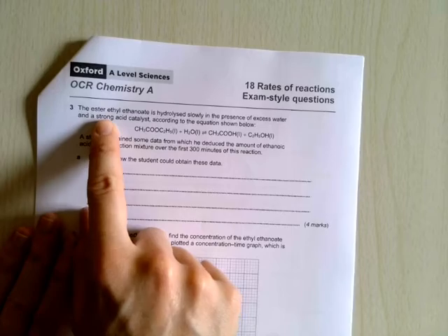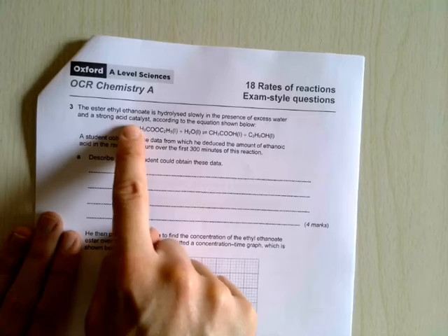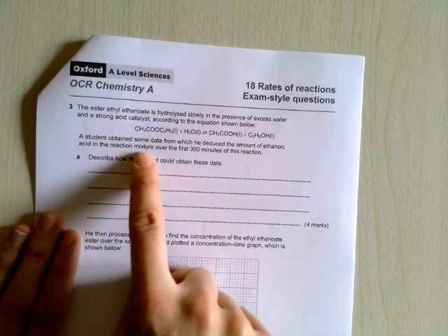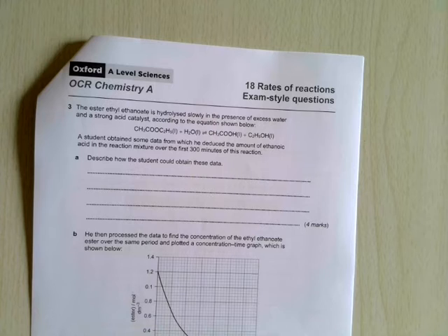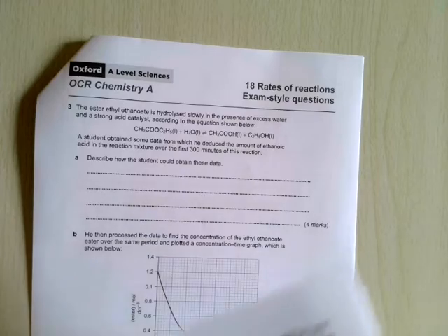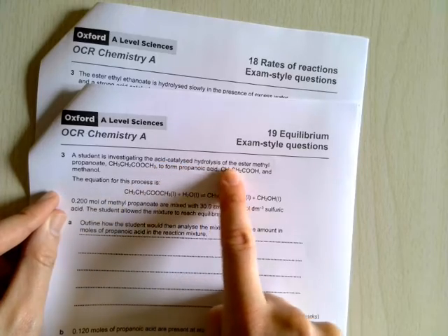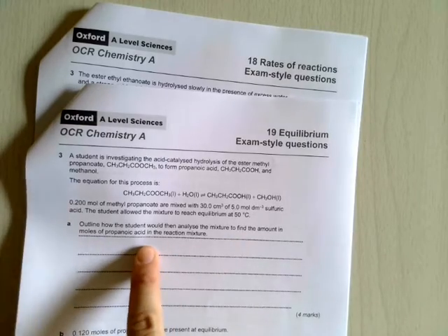All right, so this ester is hydrolyzed in the presence of water and a strong acid catalyst. A student obtained some data from which he deduced the amount of ethanoic acid in the reaction mixture over the first 300 minutes of this reaction. Describe how the student could obtain these data. Now, this question, it's a very, very common question. It comes up in the next CAT as well. So in CAT 19, you'll be asked a similar question here. All right, again, acid catalyzed hydrolysis of this ester. Outline how the student would then analyse the mixture to find the amount of moles of propanoic acid.